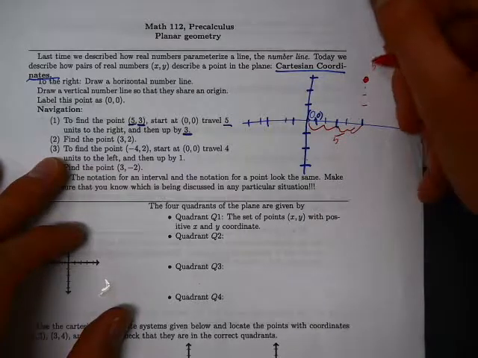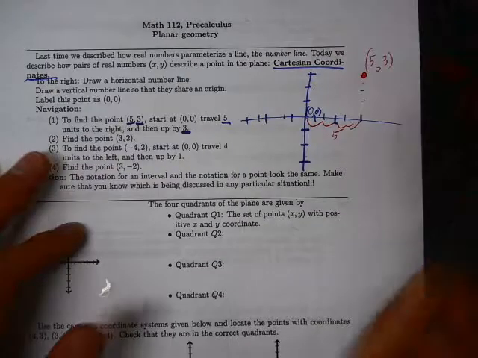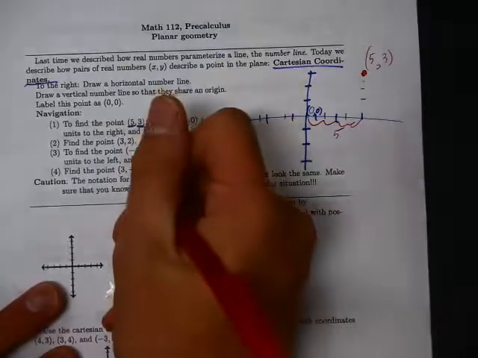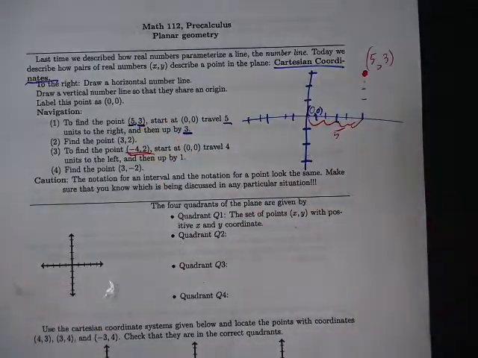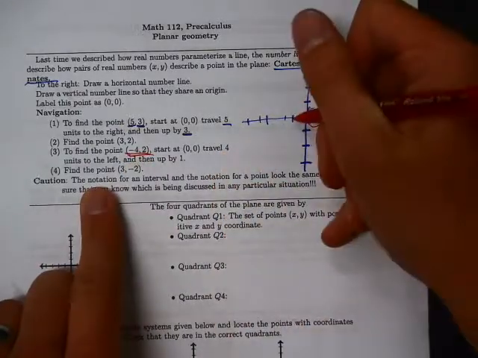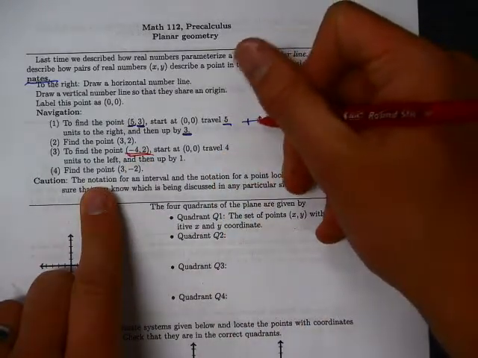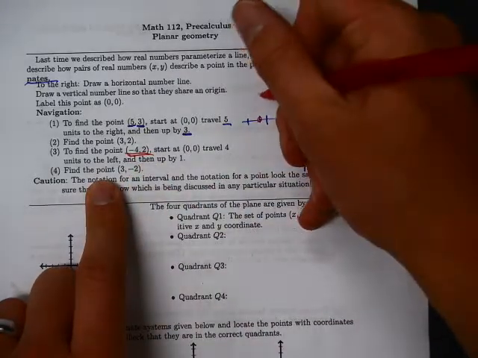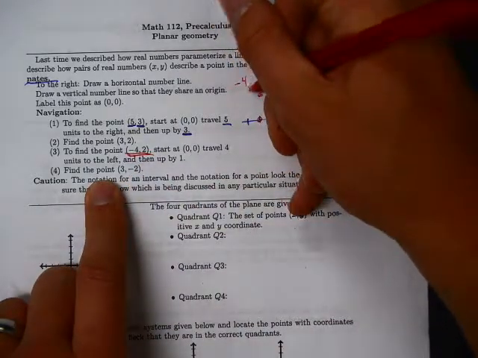So there is the point (5, 3). Everyone feel pretty okay? The convention is if you see negative numbers, then just travel in the opposite direction. If you want to get to (-4, 2), I will travel 4 to the left: 1, 2, 3, 4. And 2 up: 1, 2. So there's the point (-4, 2).